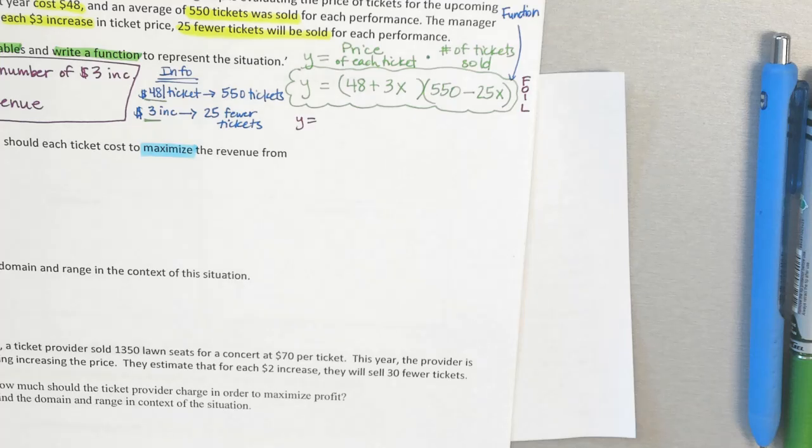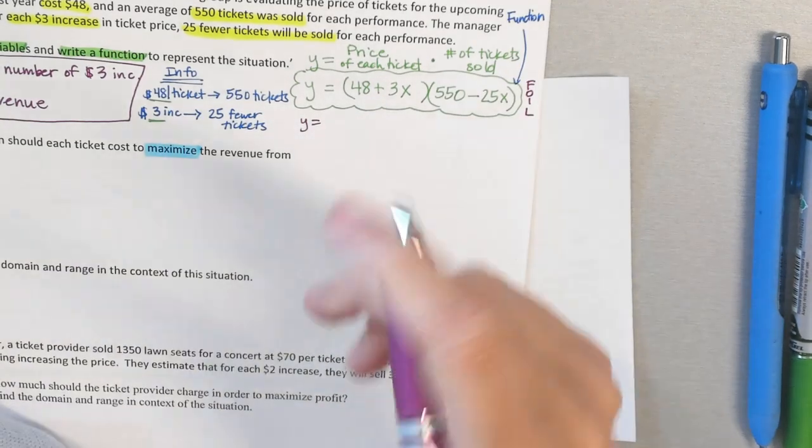Just need a sign. All right, so we're working with some bigger numbers. Can we handle it? Okay, so let's do it then. So 48 times 550, what do we get?